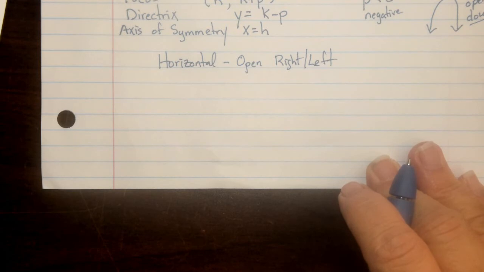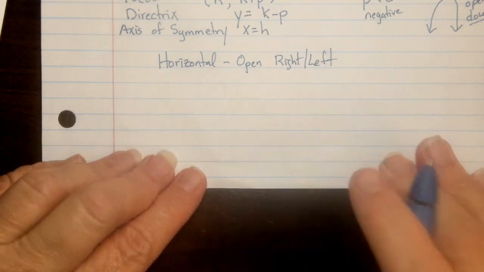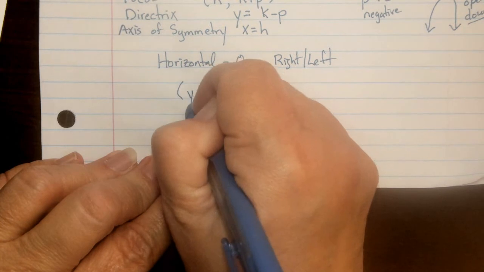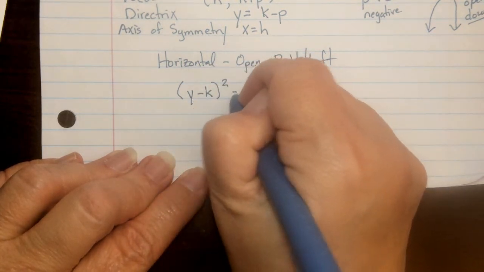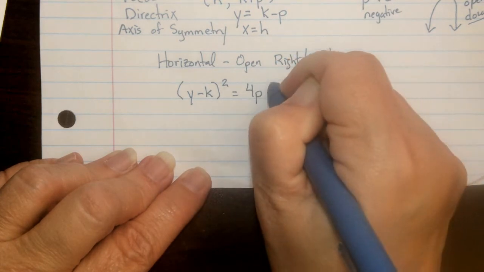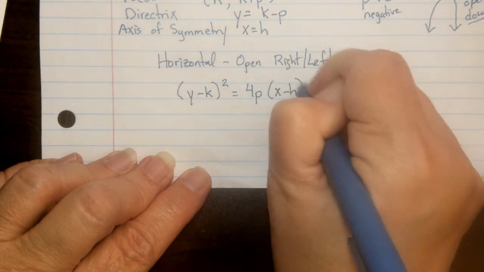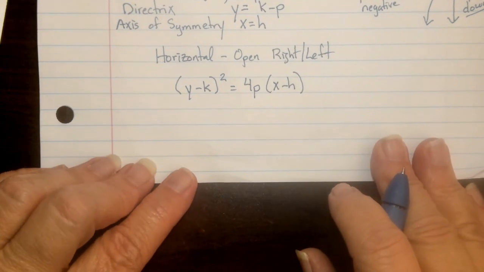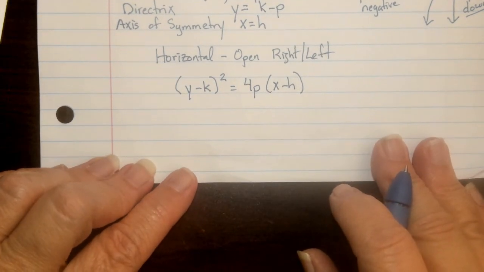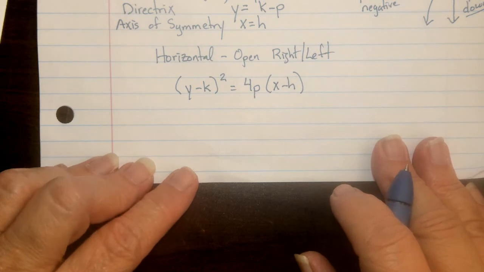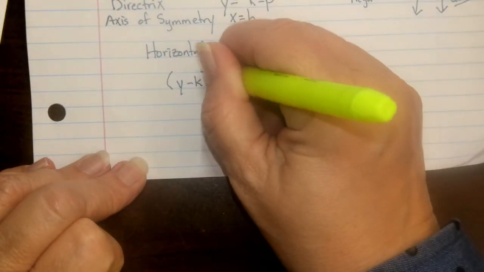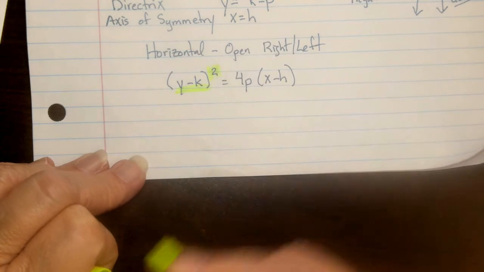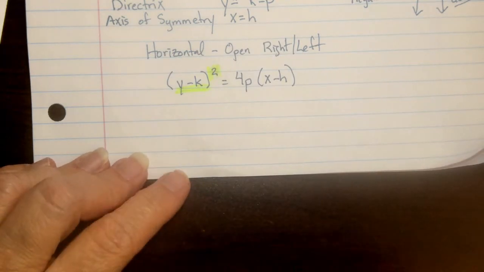The equation here is going to be a little bit different. Our equation is going to be (y minus k) squared equals 4p times the quantity (x minus h). Look here that the square is with the y, so the y is getting squared.